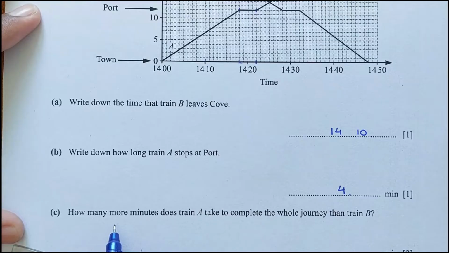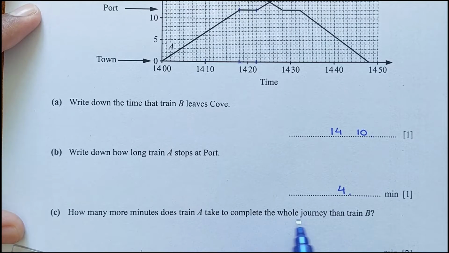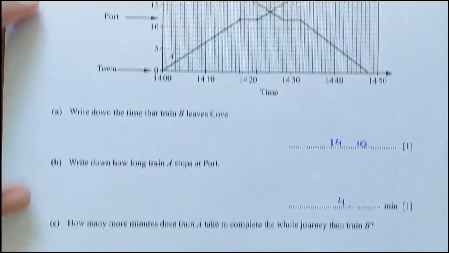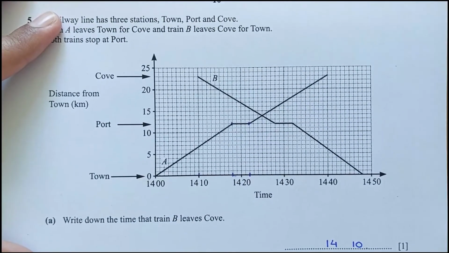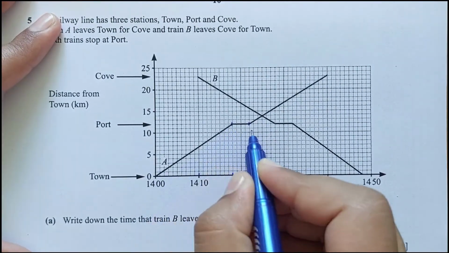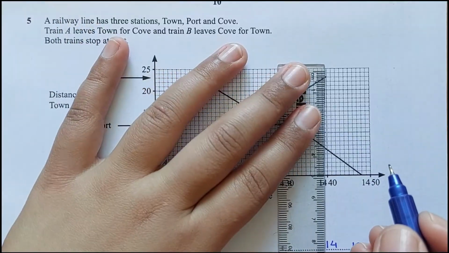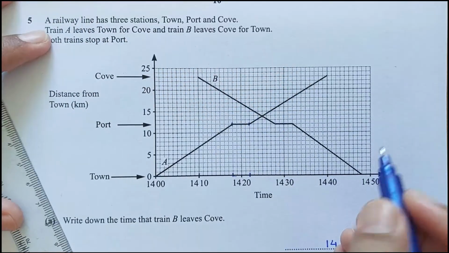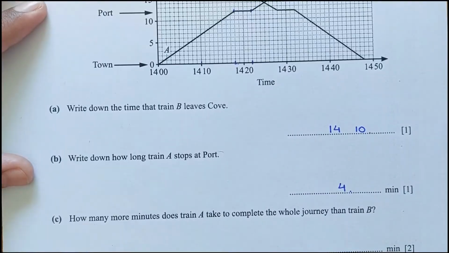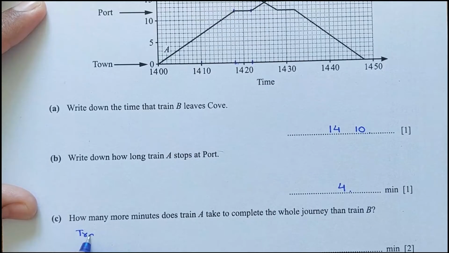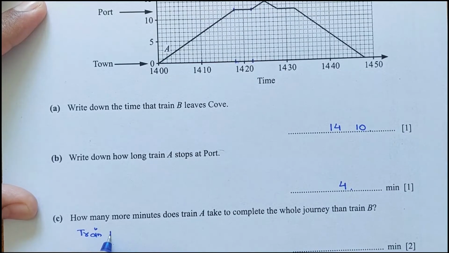Part C, how many more minutes does train A take to complete the whole journey than train B? Train A completes the whole journey from 14:00 to 14:40. Train A takes 40 minutes to complete the whole journey.